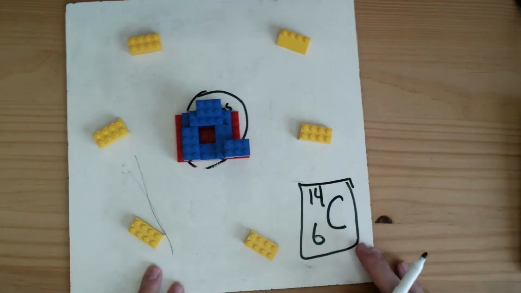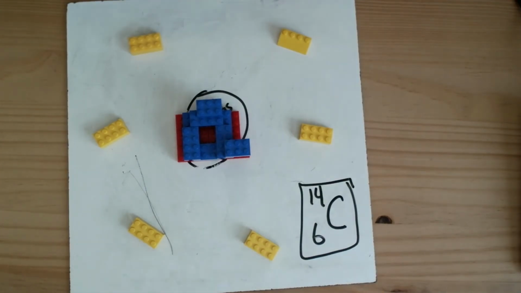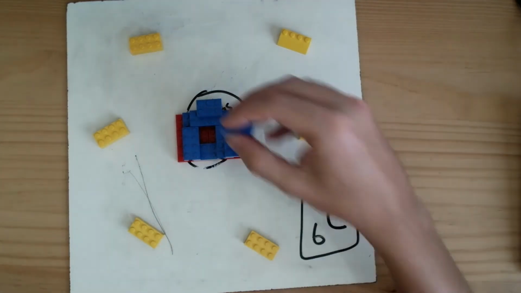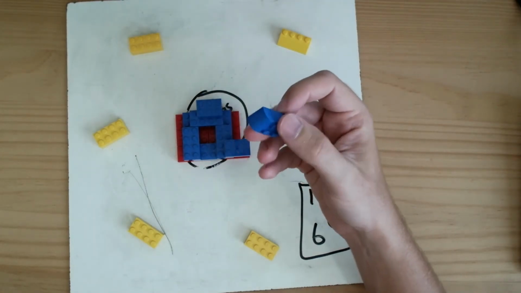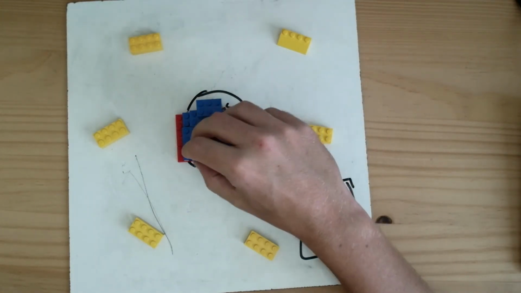So that is how you can go ahead and build an atom. So we have our stable carbon-14 atom. Now the question becomes, what happens if I add or remove something from this atom? How does that change? So the first thing that we can do is, if I was to add another blue Lego, remember these represent our neutrons.